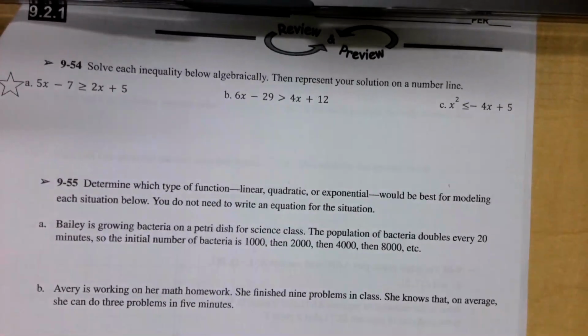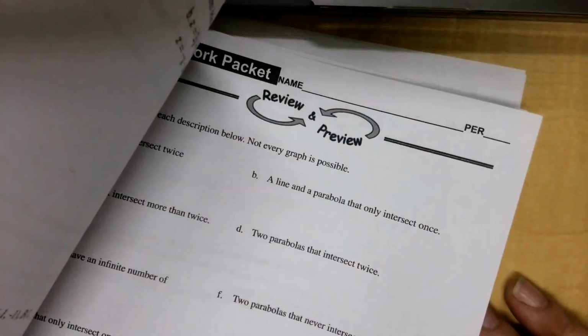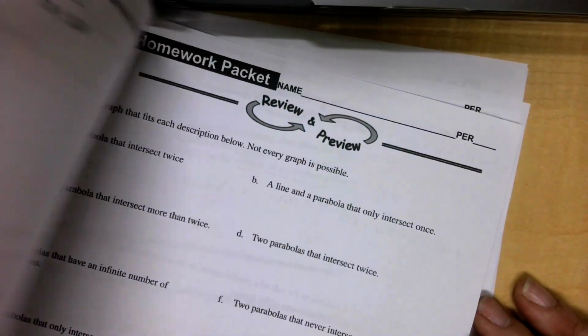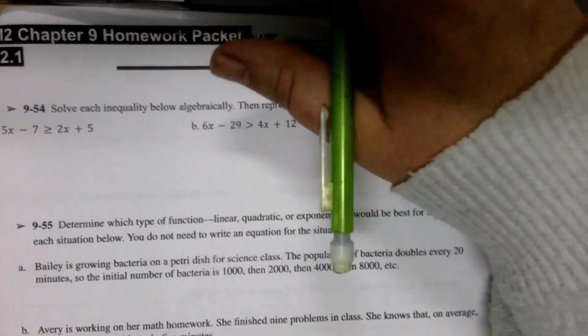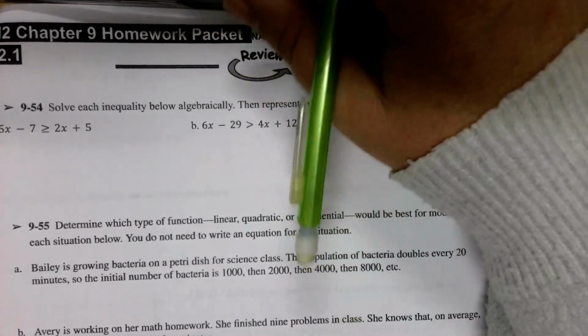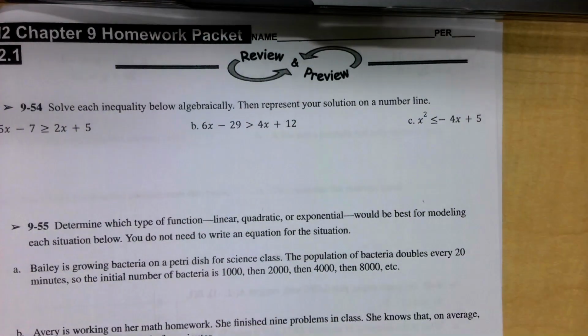Hello, tonight's homework is 9.2.1, 54, 56, and 57, 59, and 60. Let me double check. That seems like a lot. Okay, that is correct. We got a lot to do.